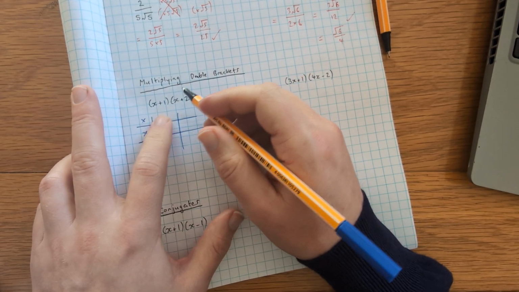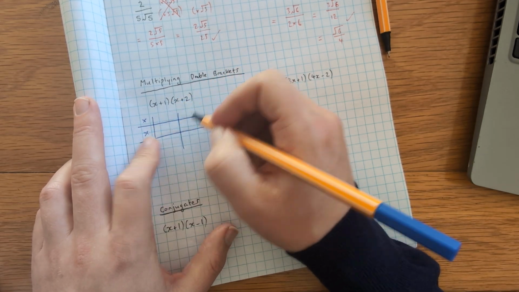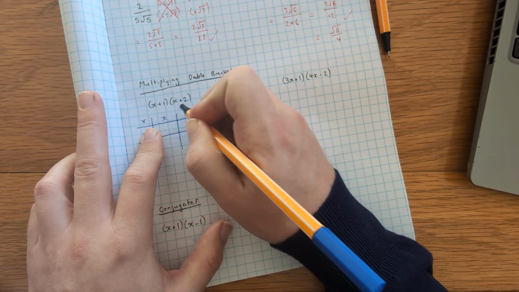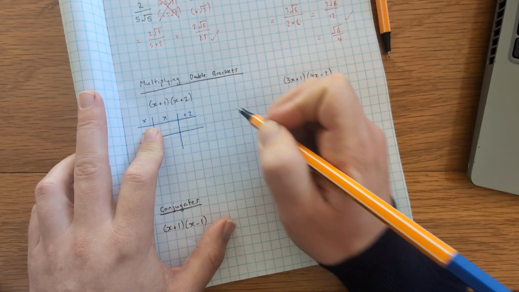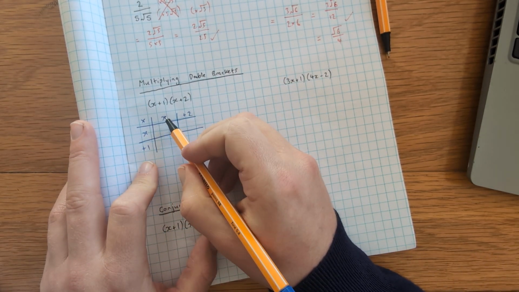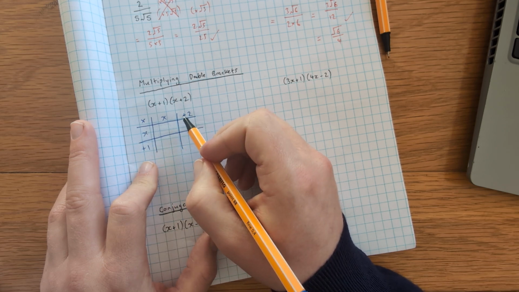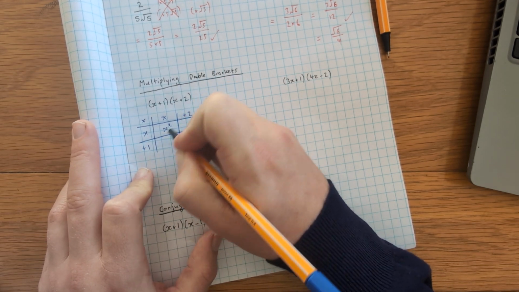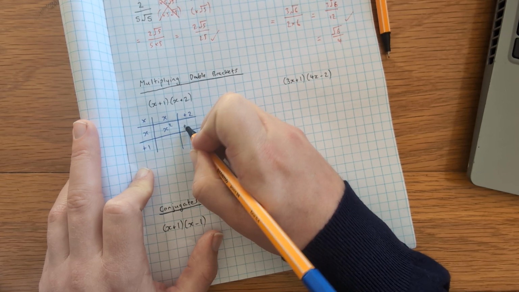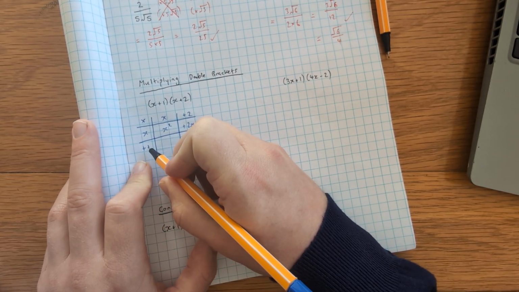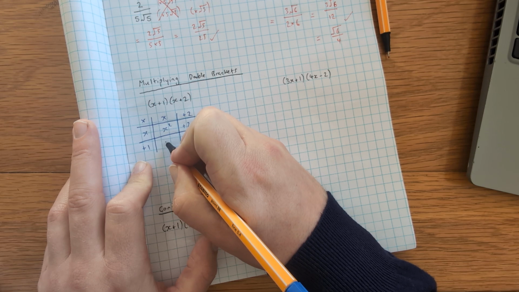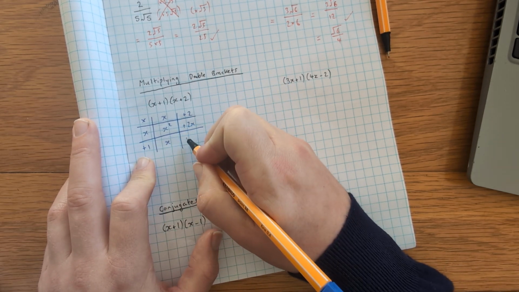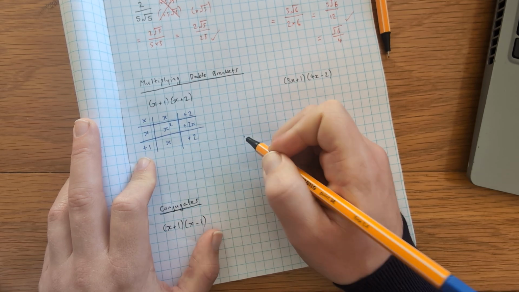For the second bracket, they will go in the columns. It doesn't really matter which way around you do it, but I'm just doing it like this. So the X term will be here and the +2 will be in the second column. And now all we have to do is multiply out each row and column to create 4 terms. So X times X is X squared. X times +2 is +2X. +1 times X is 1X, just written as X. And +1 multiplied by +2 is +2.